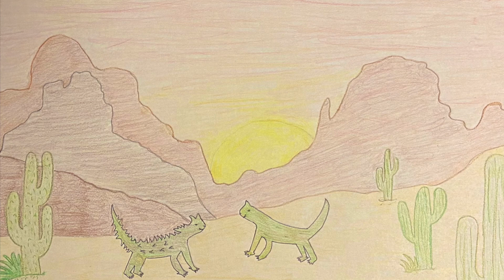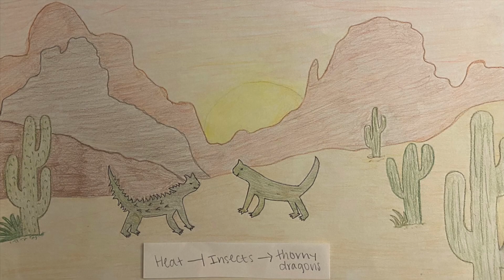Here's another scenario to help you better understand RNA interference. In the desert where Steve and Sally live, it is hard to find food. Many insects are dying because of the extreme heat, so the thorny dragons have become prey for some of the larger animals. In this situation, the extreme heat blocks the insects from feeding and promoting the thorny dragons, which causes the thorny dragons to become prey.